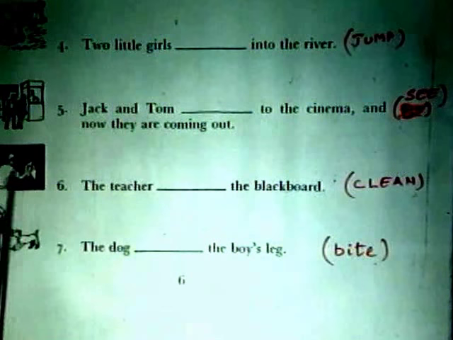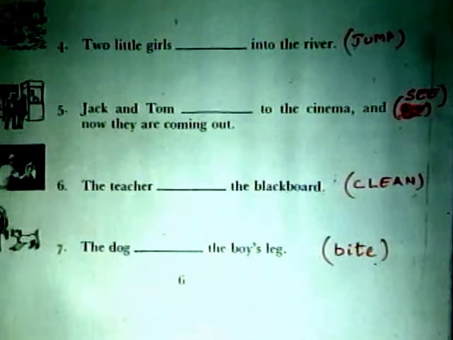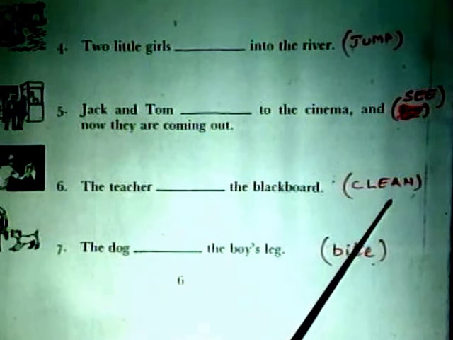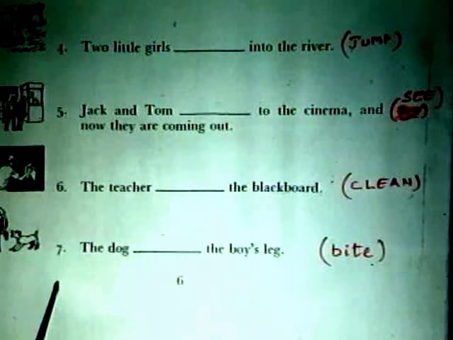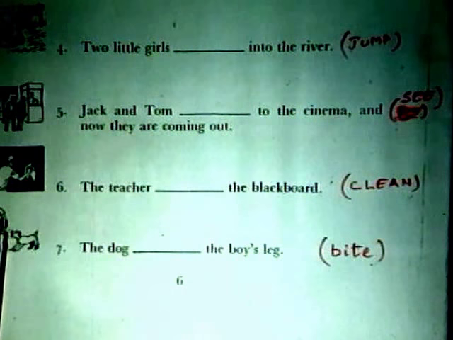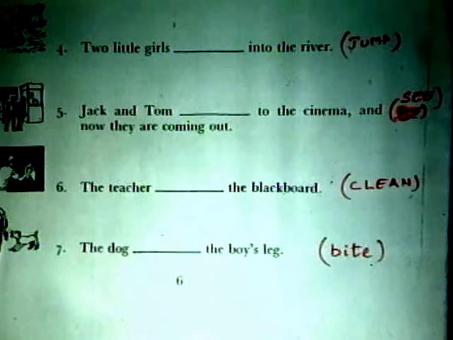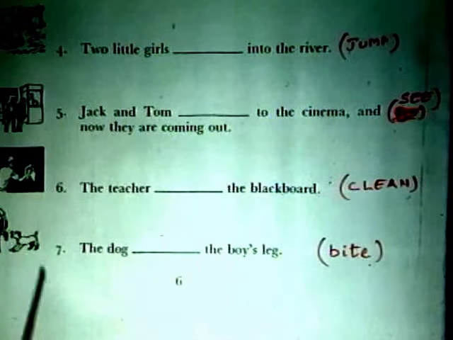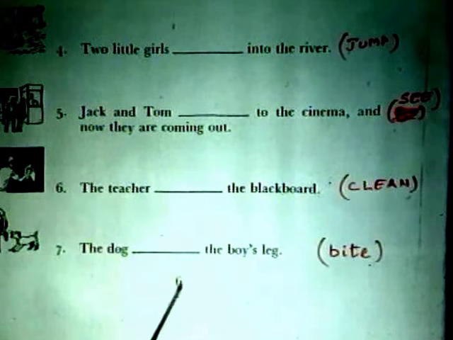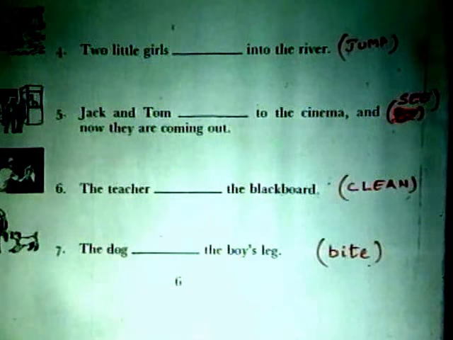Here the teacher has completed one activity. So the teacher dashed the blackboard. What he has done, you have to express it in the present perfect form. Then the last one, the seventh sentence: the dog dashed the boy's legs. It has already done something here, because the man is holding it, and the leg is also bleeding here, you can find. So something has already happened. You have to imagine what happened, and write it in the present perfect form.